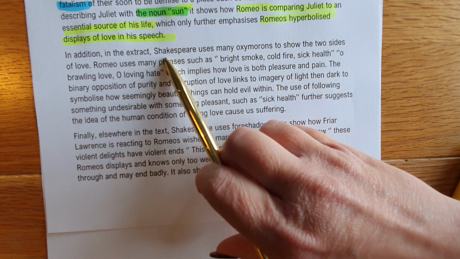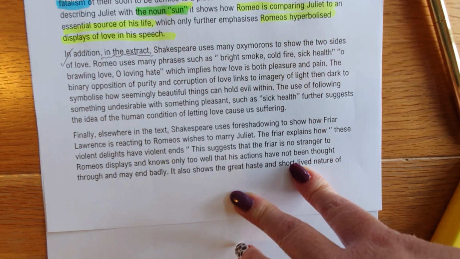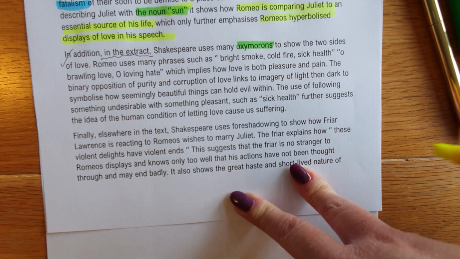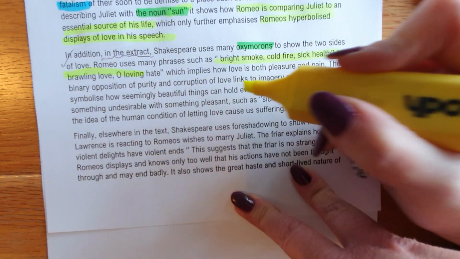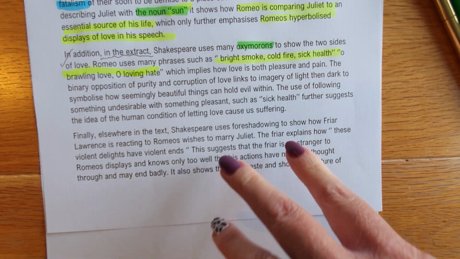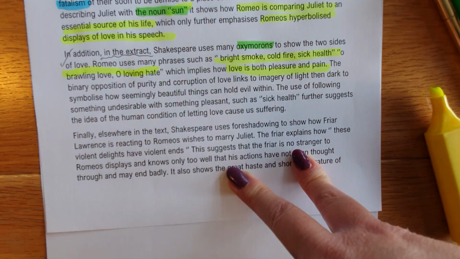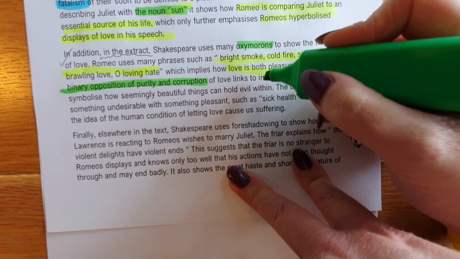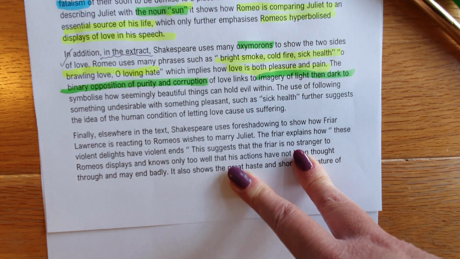In addition, in the extract, Shakespeare uses, and again, I love this, we're still saying in the extract, elsewhere in the text, Shakespeare uses many oxymorons to show the two sides of love. Romeo uses many phrases such as bright smoke, cold fire, sick health, brawling love, loving hate. Lots of really judicious quotations here, which you need for the top band, those small micro quotations, which implies how love is both pleasure and pain. The binary opposition of purity and corruption of love links to imagery of light and then dark to symbolize how seemingly beautiful things can hold evil within.